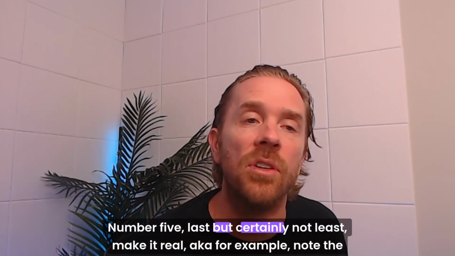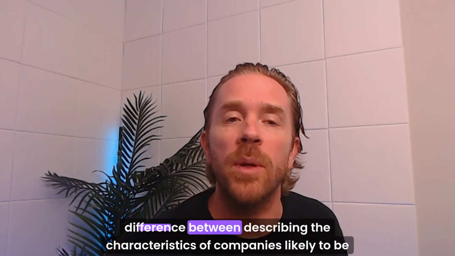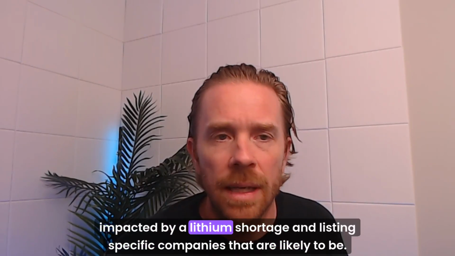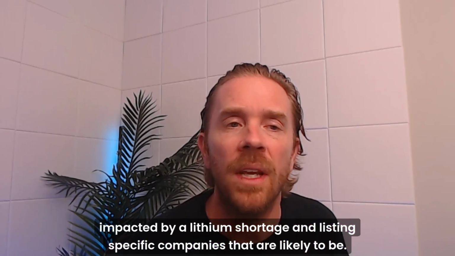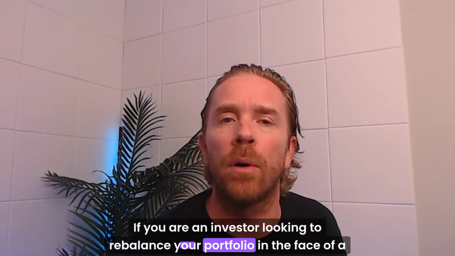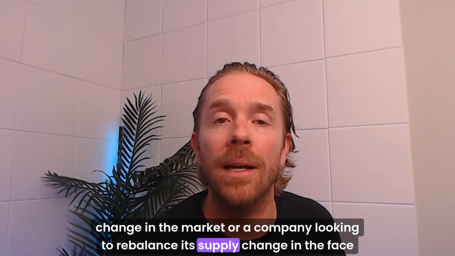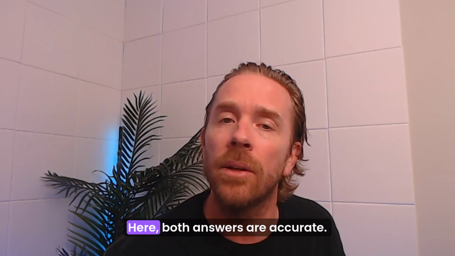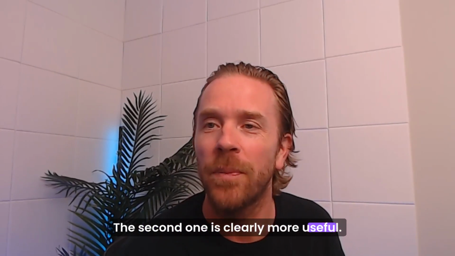Number 5, last but certainly not least, make it real, aka for example. Note the difference between describing the characteristics of companies likely to be impacted by a lithium shortage and listing specific companies that are likely to be. If you are an investor looking to rebalance your portfolio in the face of a change in the market, or a company looking to rebalance its supply chain in the face of a natural disaster, having access to the latter and not just the former can be game-changing. Here, both answers are accurate. The second one is clearly more useful.